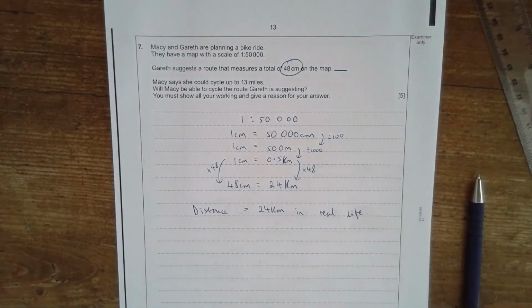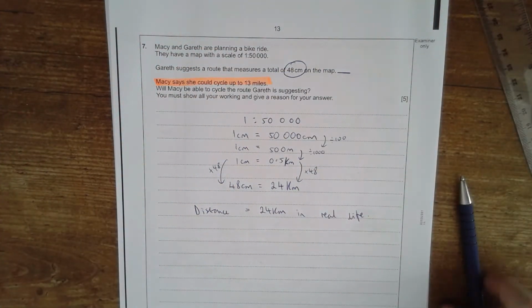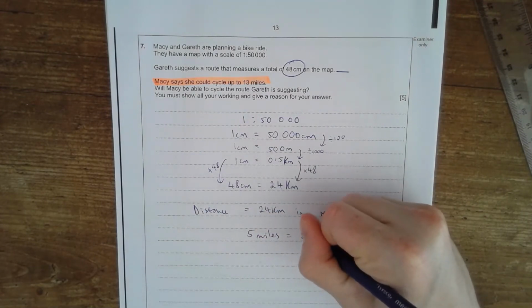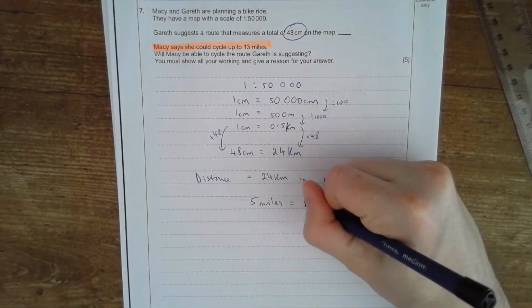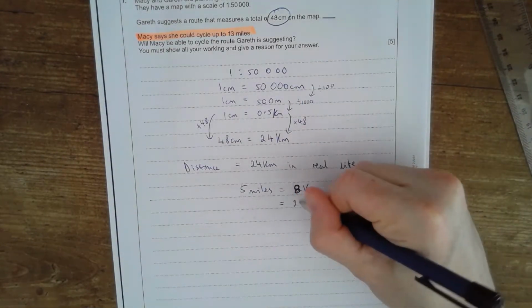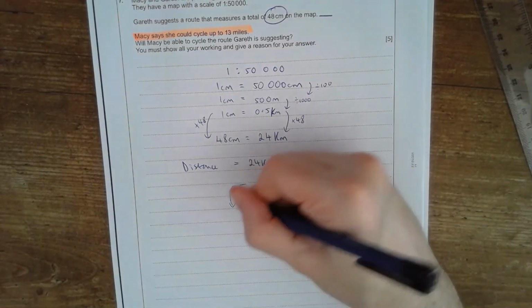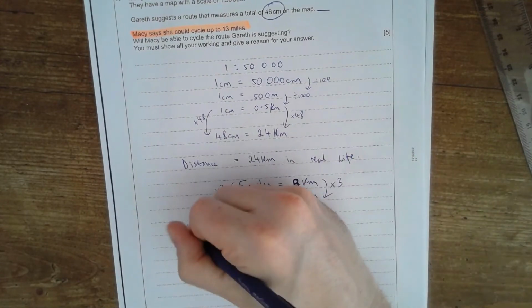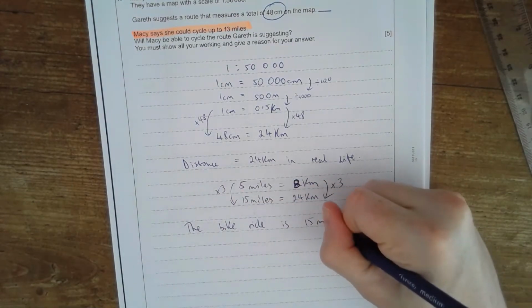Now, the problem here is Macy has told us that she can cycle 13 miles. So you need to know this conversion. 5 miles is equal to 8 kilometres. Okay, that is a conversion you're expected to know. We've just found out that the distance is 24 kilometres. What do I do to 8 to get to 24? Times by 3. Do the same to both sides. Times by 3. So the distance is 15 miles. Okay, so the bike ride is 15 miles long.